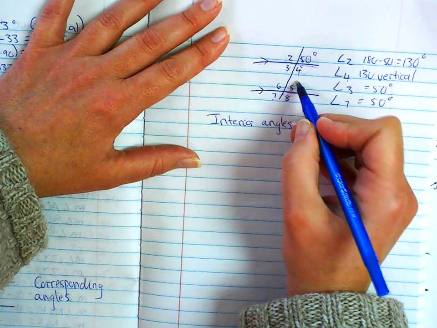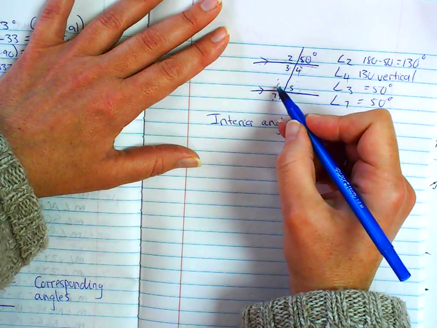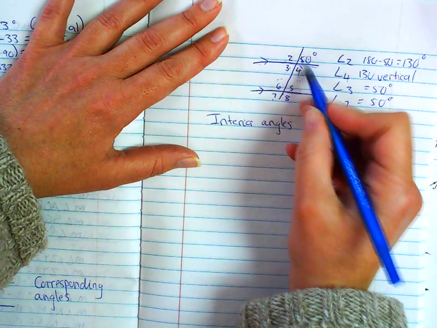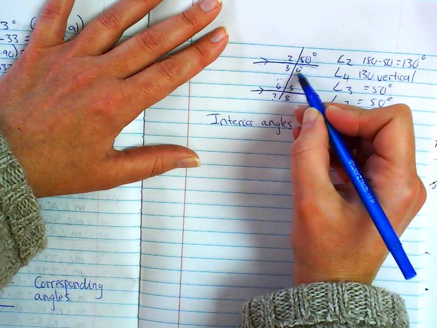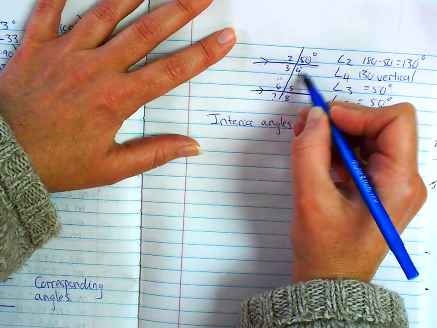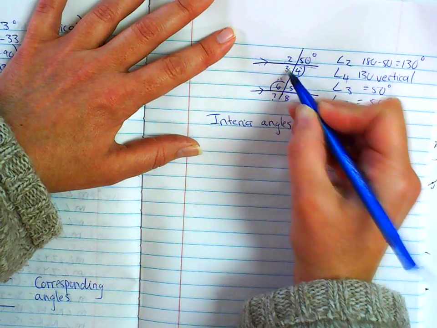In interior alternate angles, in other words, the angles that lie on either side of the transversal but are still on the inside, like 6 and 4, inside and on either side of the transversal, they would be equal. So 4 would be equal to 6. And what about 3 and 5?